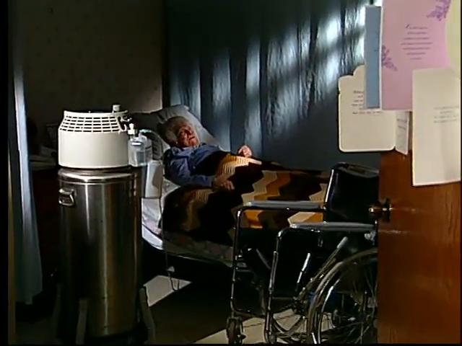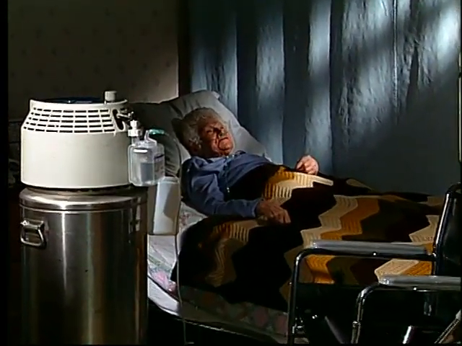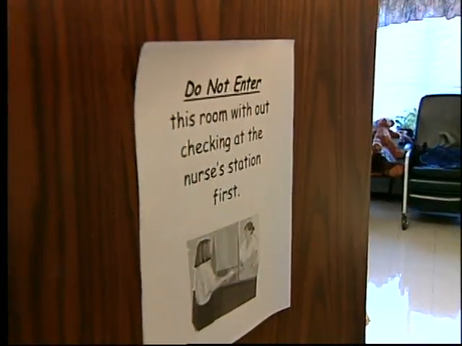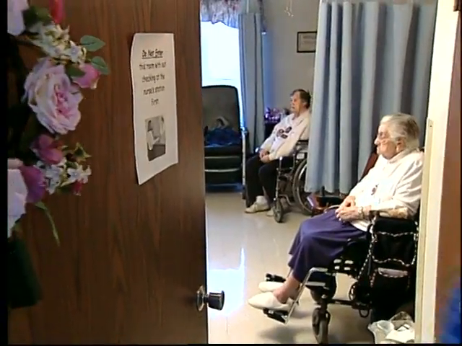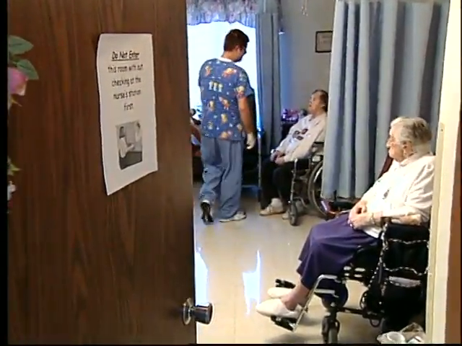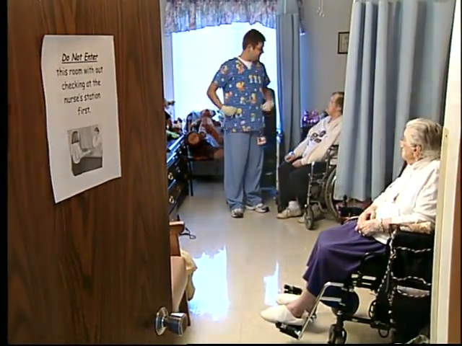For example, residents infected with antibiotic-resistant organisms should be moved to a private room to protect the rest of the community. When a private room is unavailable, try to house residents together when they have the same infection. If this is not possible, avoid placing other susceptible residents in the same room.